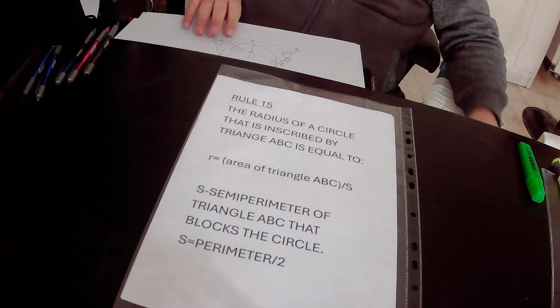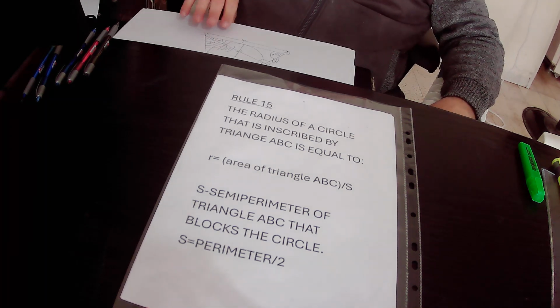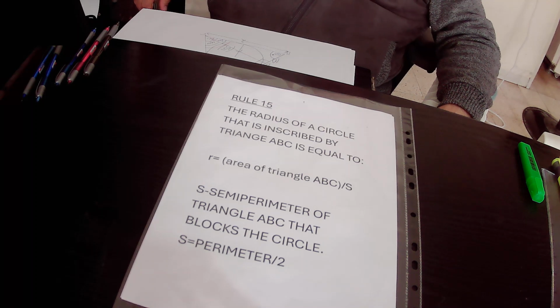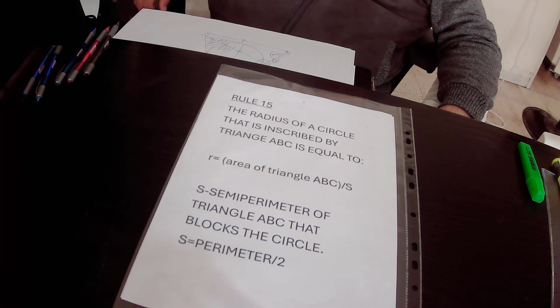According to rule number 15, the radius of a circle that is inscribed in triangle ABC, that could be any triangle, the radius R equals the area of triangle ABC over S, that is the semi-perimeter of the same triangle, triangle ABC. And the semi-perimeter of any triangle is the perimeter over 2.